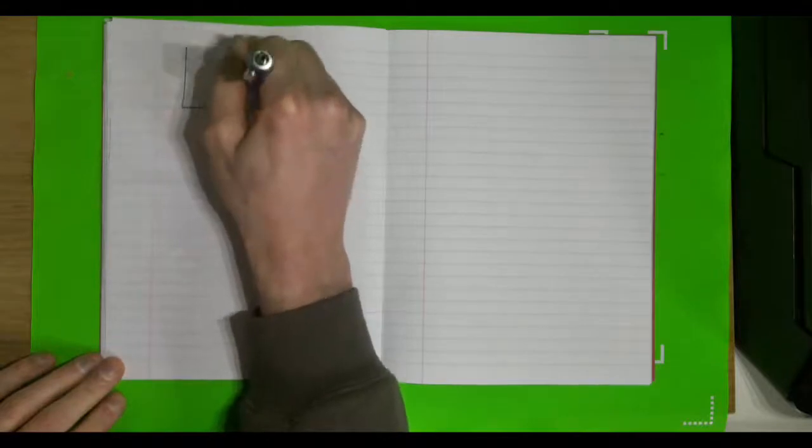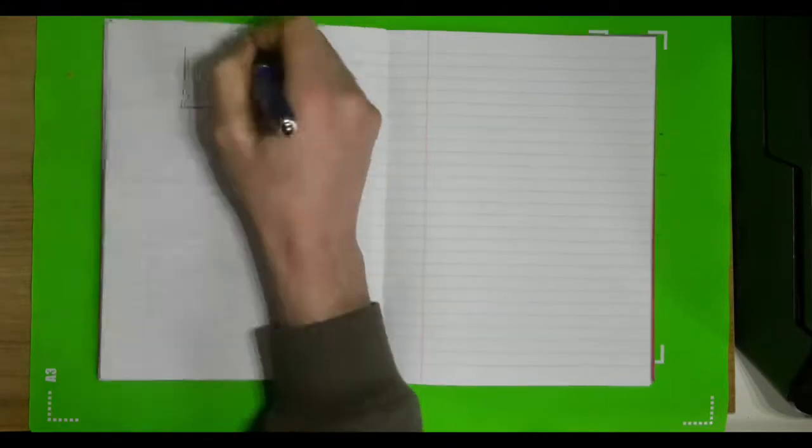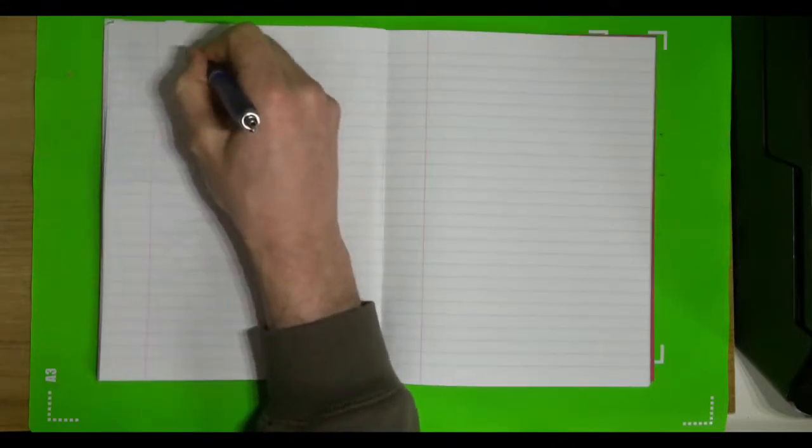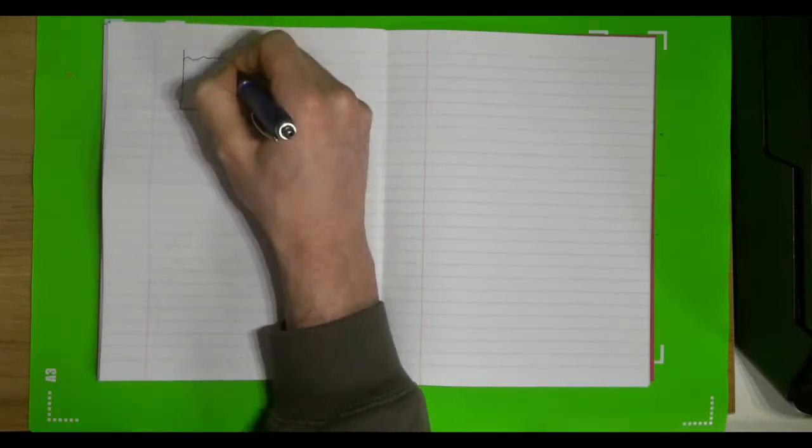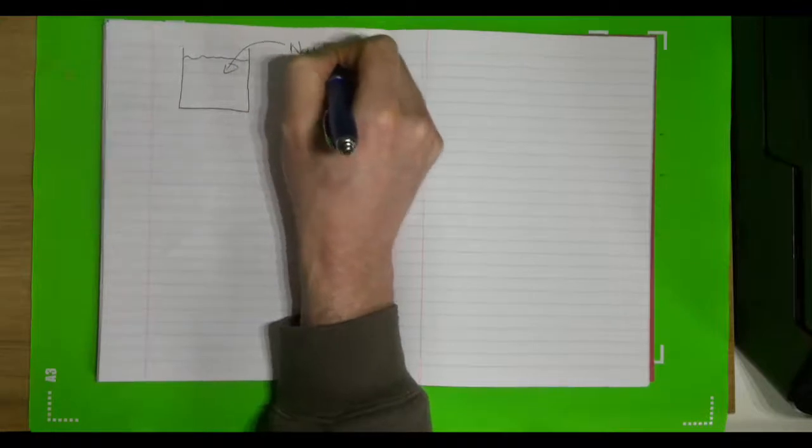So let's imagine I've got a beaker of something, and I'm going to tell you what's in it, but let's imagine that someone wants to do a chemical test on it and they want to work out what's actually in there. So I'm going to tell you that this is going to be salty water, all right? So it's going to be, in this beaker, NaCl(aq).